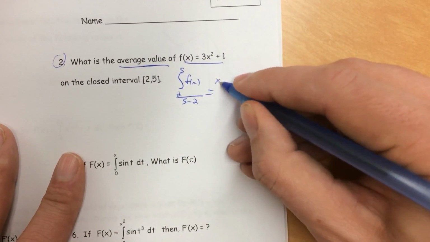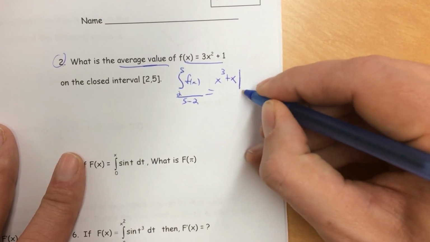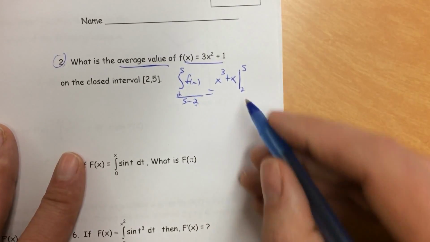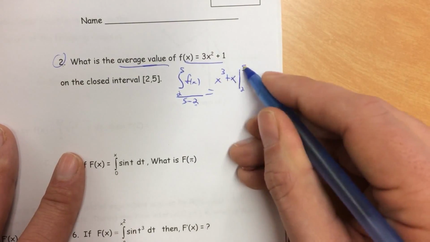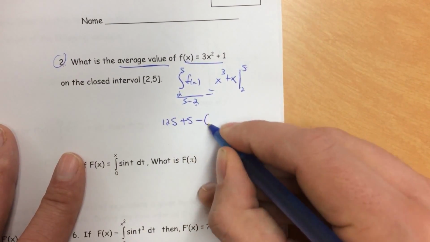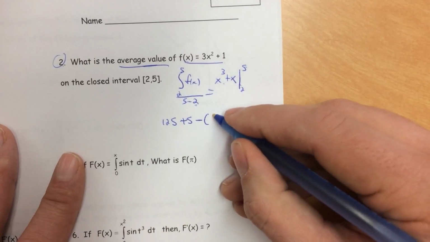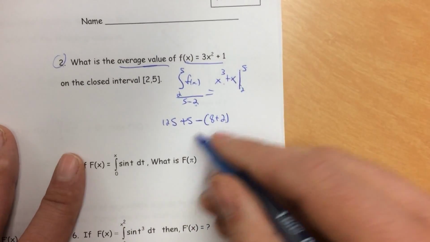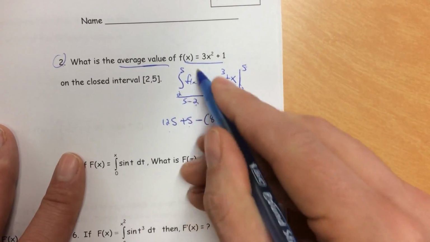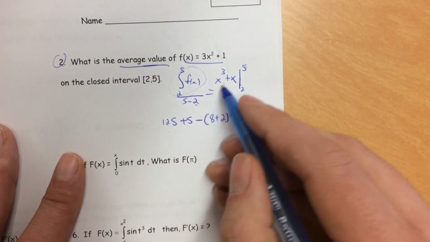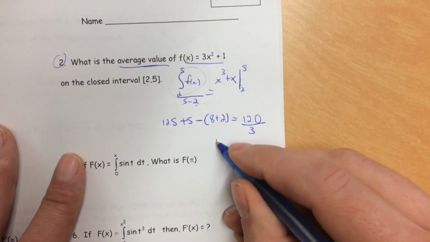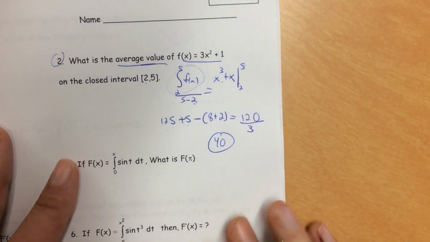It's going to be the antiderivative, x cubed plus x, evaluated from 2 to 5. I'm going to put in this divided by 5 minus 2 at the end to save me some room. This means we plug in 5, so we get 125 plus 5 minus, when we plug in 2, 8 plus 2. So we get 130 minus 10, which is 120. That's this integral. That's the total area of this function divided by the width tells us that the average value is 40.